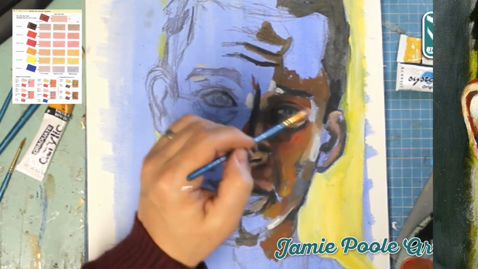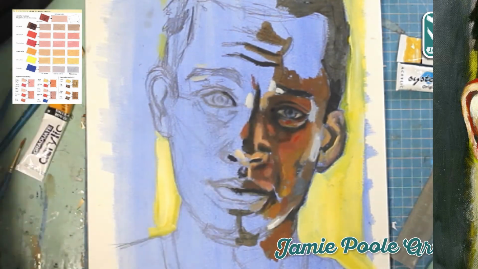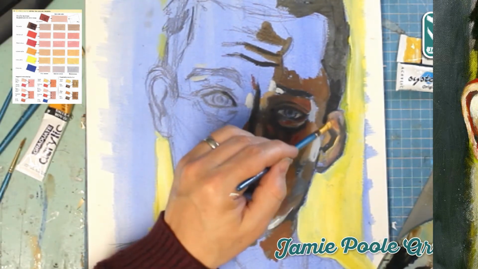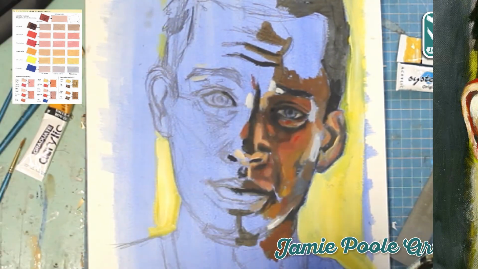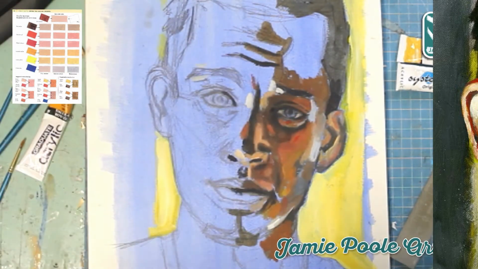So that'd be a round brush. The brushes I'm using aren't expensive brushes at all, they're just quite cheap ones that you can buy on Amazon, and you get loads of them, so if you ruin one of your brushes, you don't need to worry because you've got some more.